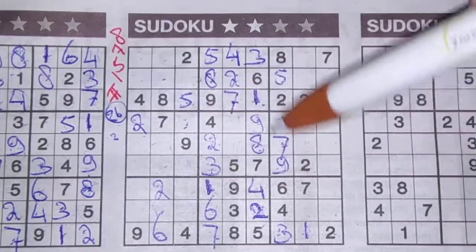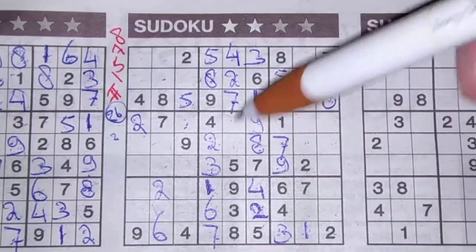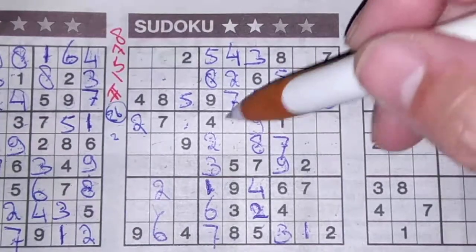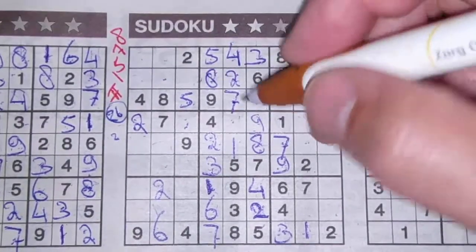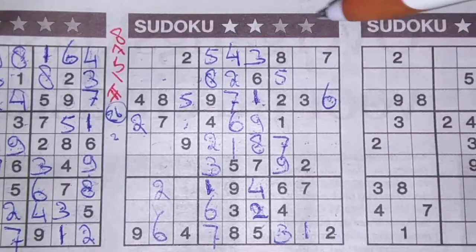2 numbers left in this big square for the numbers 1 and 6. We see here 1, no 1 there. 1 should be here, and the 6 goes there.